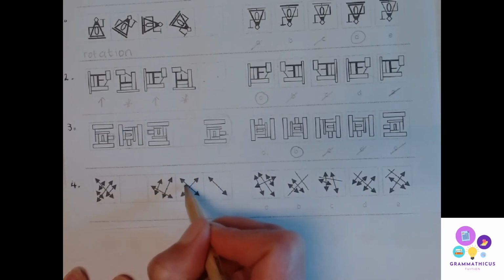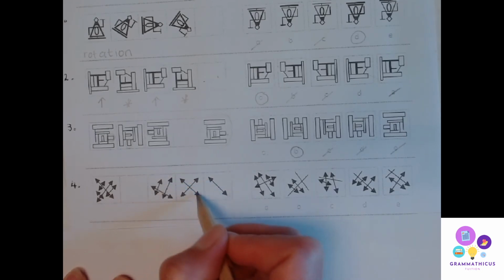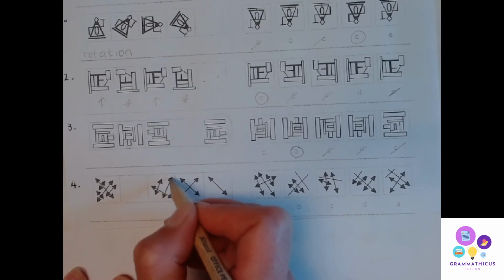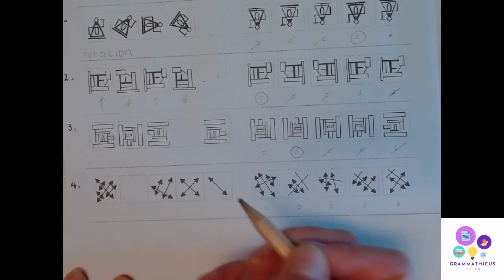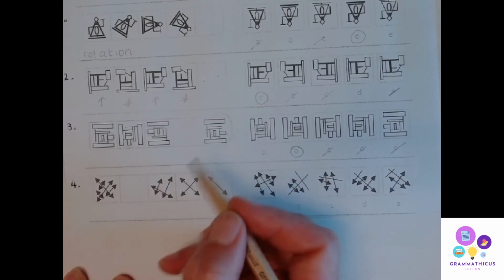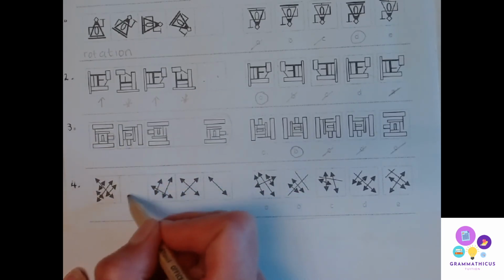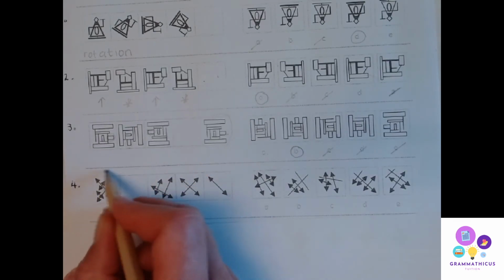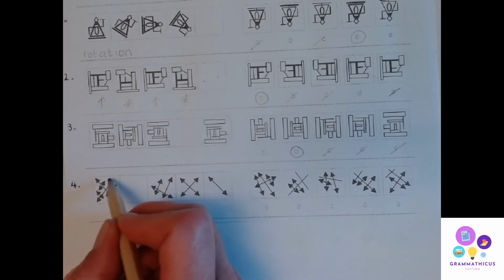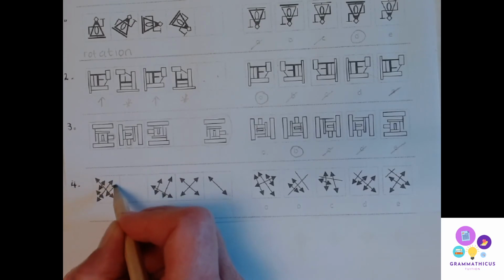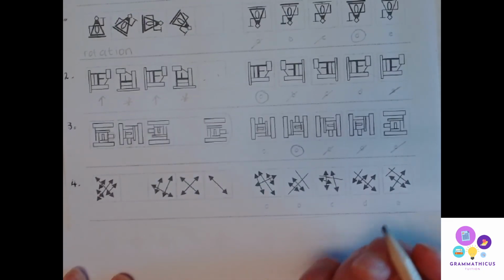On here I've got 2 sticks and 4 arrowheads. On here I've got 1, 2, 3 sticks and 1, 2, 3, 4, 5, 6 arrowheads. So on here I think I can work out that I'm probably going to have 4 sticks and 8 arrowheads. I'm just going to check on here, make sure I've got 5 sticks and 10 arrowheads. So 1, 2, 3, 4, 5, 6, 7, 8, 9, 10. So I'm looking for 8 over here.